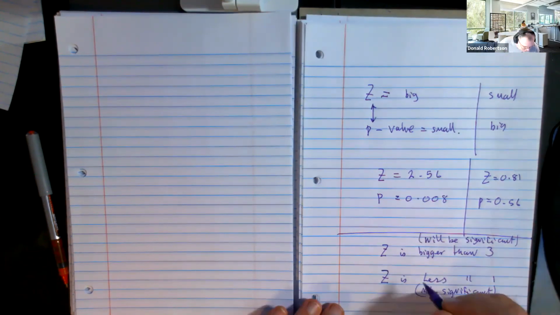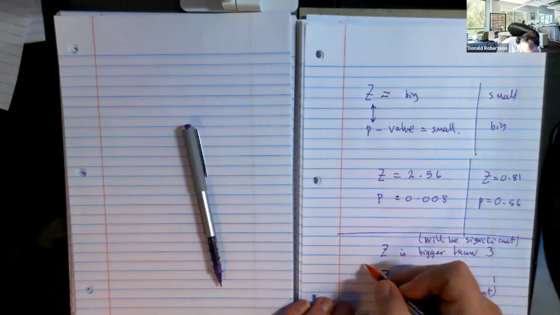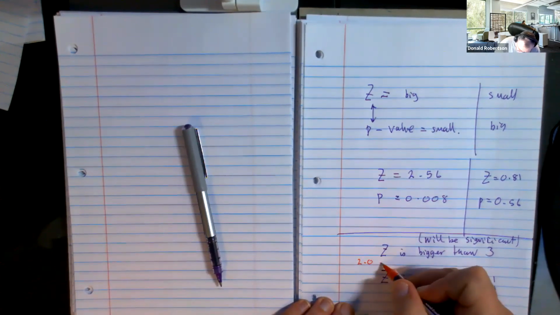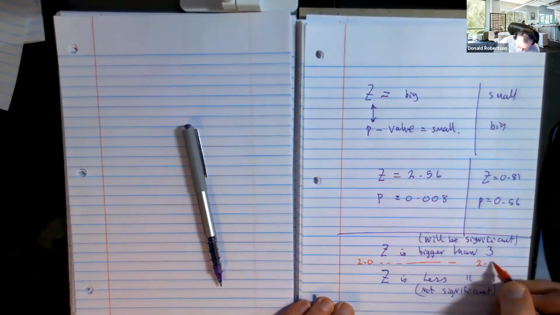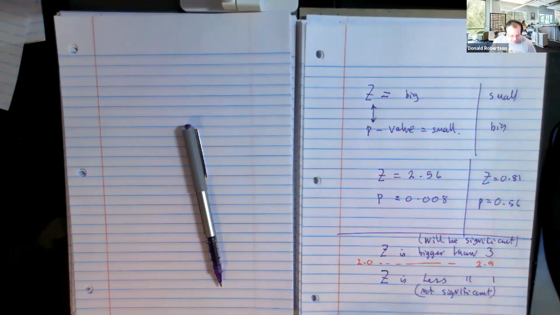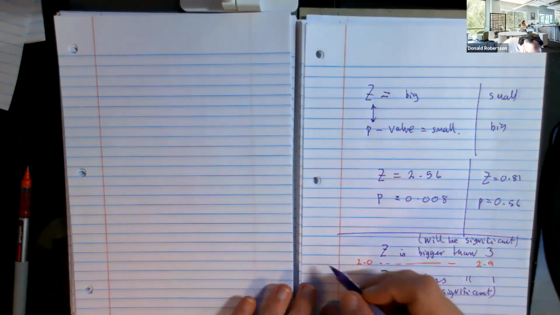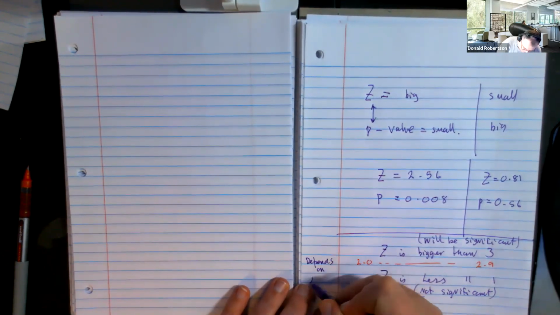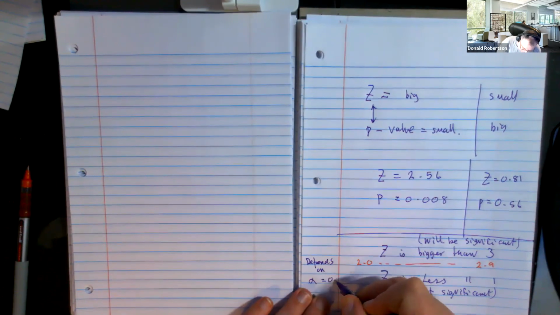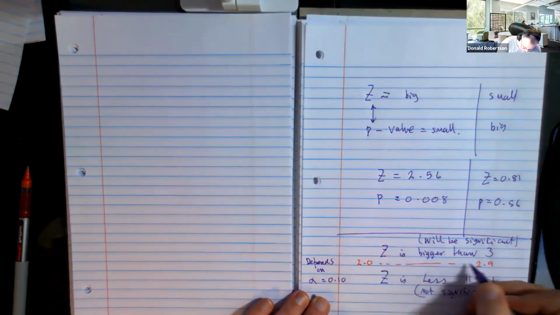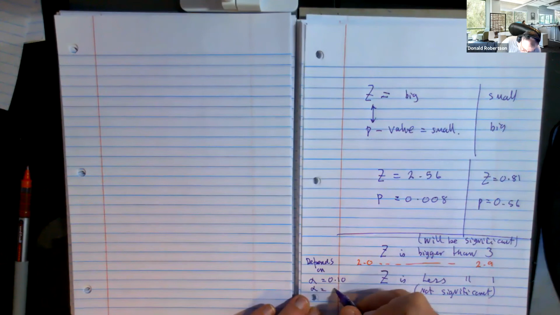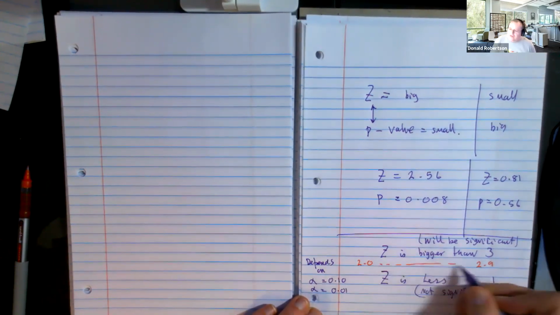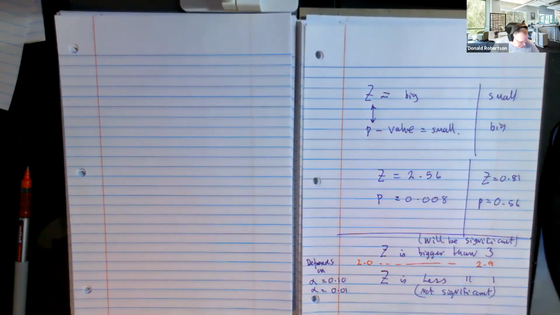So what about the 2.0s and the 2.1s and things like that, right? 2.0 all the way up to, say, 2.9. Sometimes you'll get an answer that's statistically significant, sometimes you won't. It depends on the alpha. See, if alpha is a nice big number, you'll get lots of these being significant. On the other hand, if alpha is a very small number, very few of these will end up getting you a significant result.